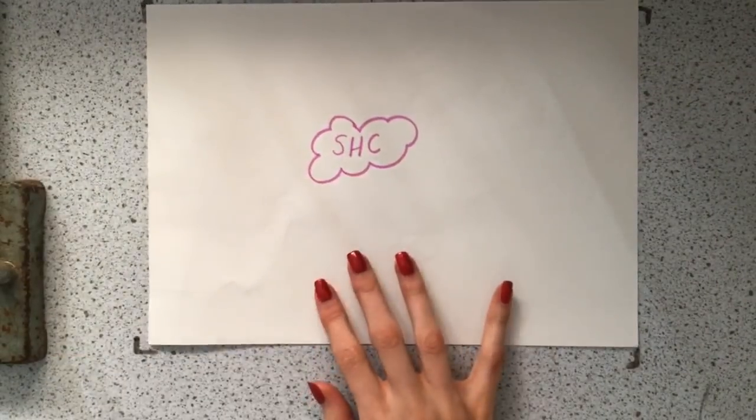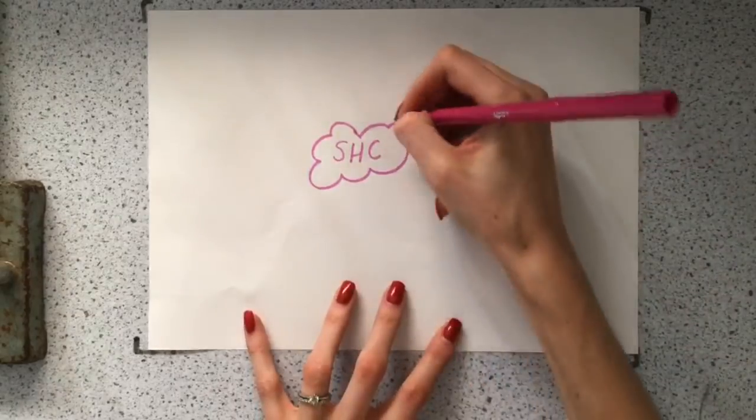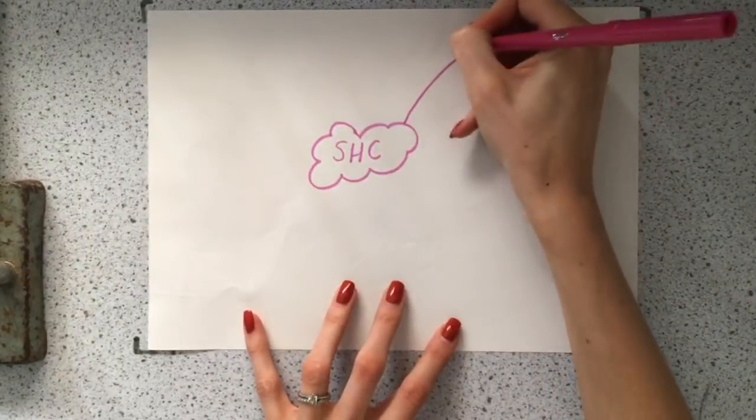Okay, so the second part of this, of Spec 1, which is the required practical, is specific heat capacity. So we're going to run through what it is, we're going to run through what the practical is, and then we'll do one practice exam question exactly like we've just done. So, specific heat capacity. The definition.